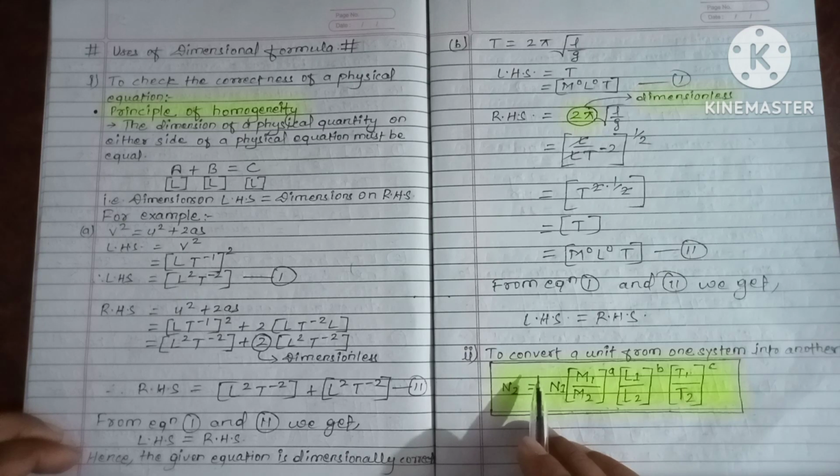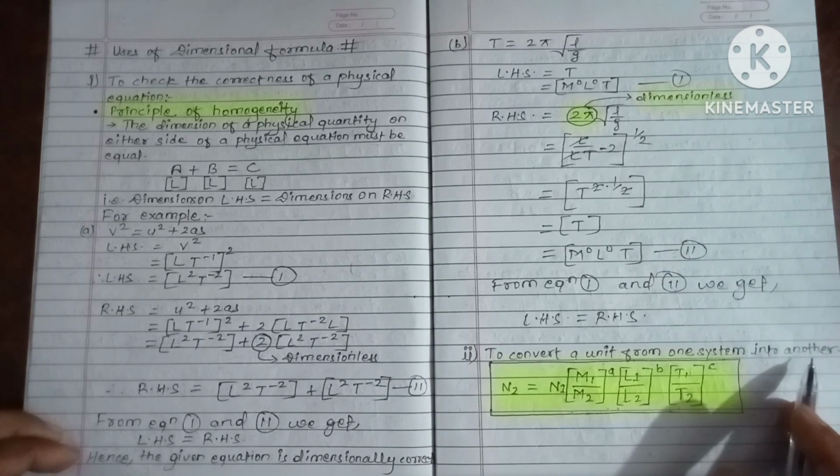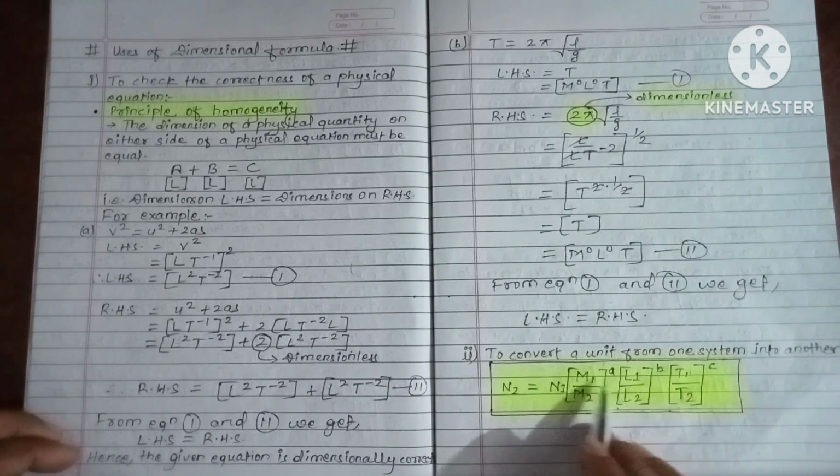Now the next use of the dimensional formula is to convert a unit from one system into another. So for that we will use this formula. Now let's see how this formula came.